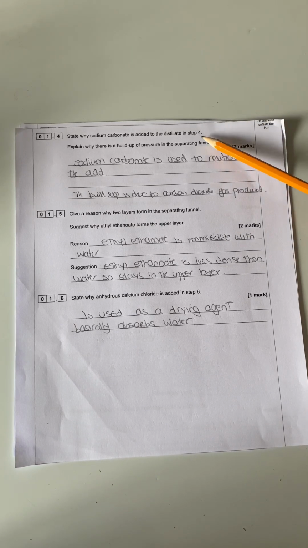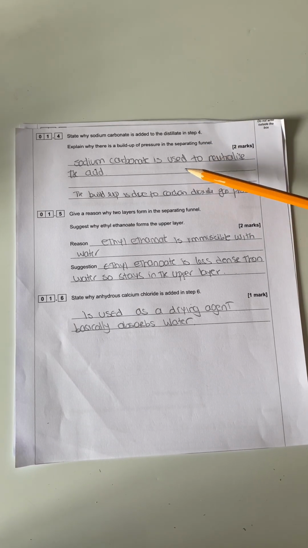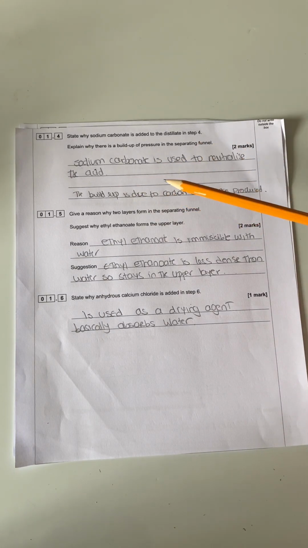Question 1.4: state why sodium carbonate is added to the distillate in step 4. Explain why there is a build-up of pressure in the separating funnel. Sodium carbonate is used to neutralize the acid, and the build-up is due to carbon dioxide gas produced.